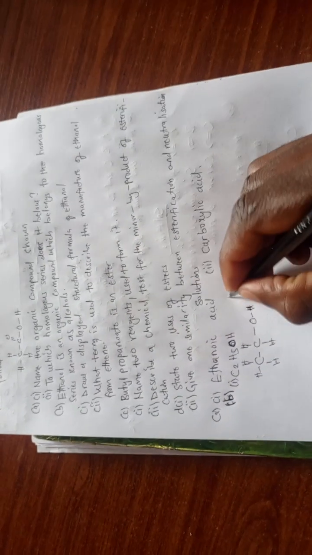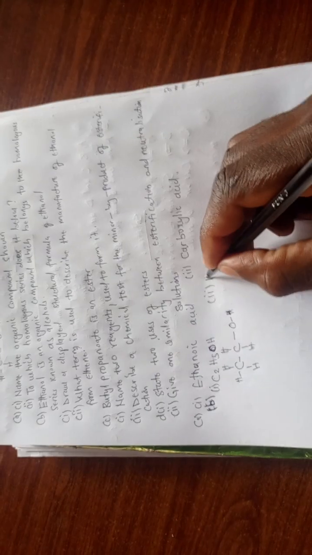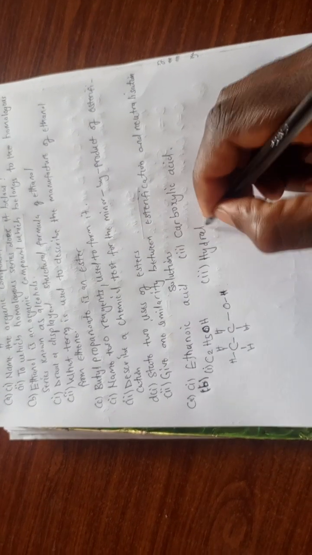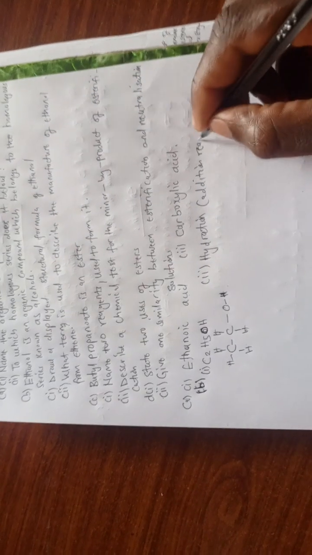So the term is hydration. So this is B2, hydration, the addition reaction of alkenes to form alcohols.